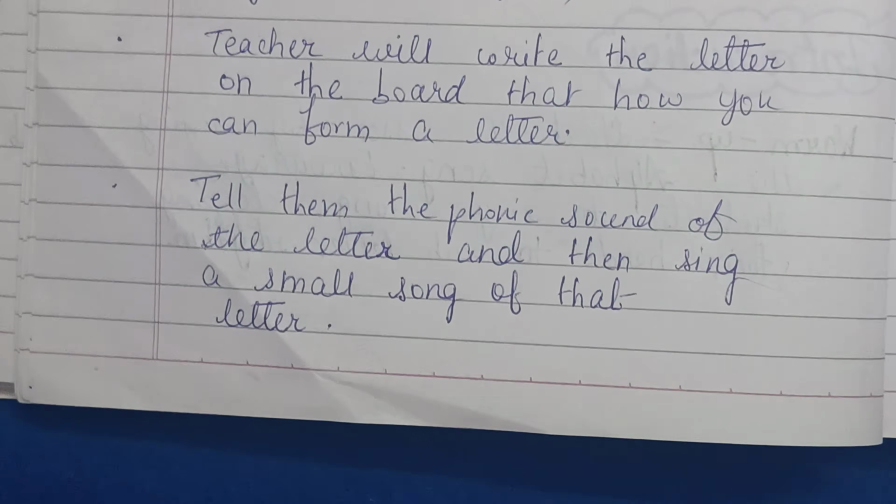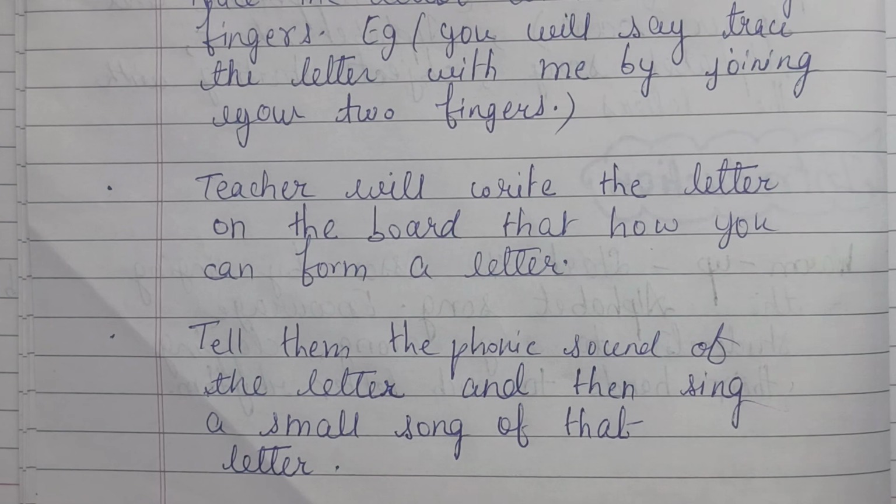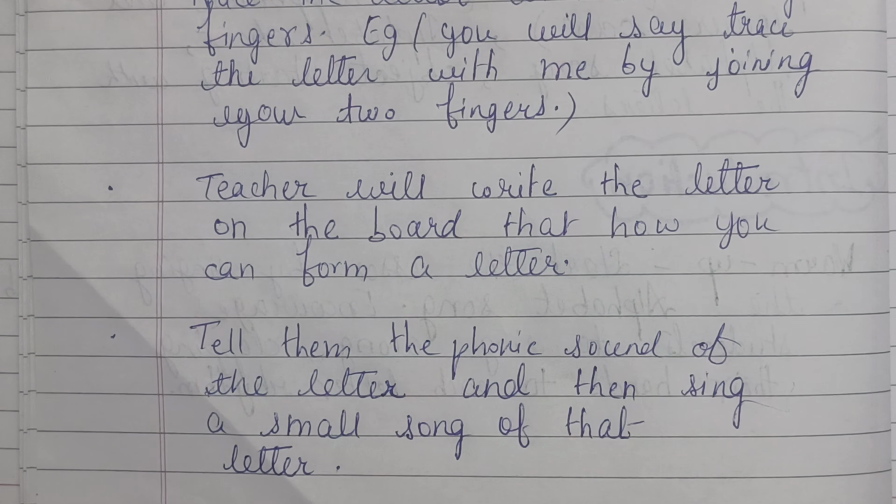Next, you also have to tell the phonic sound of that letter. You can sing a small song according to that. Which letter you are teaching, you can use any song of that letter.